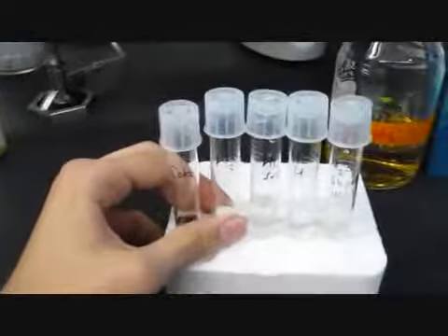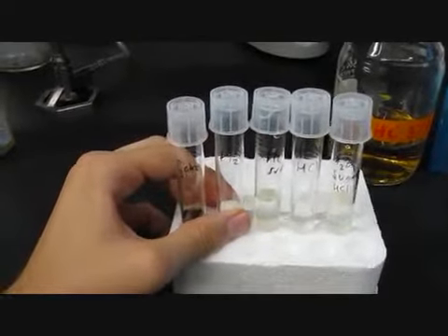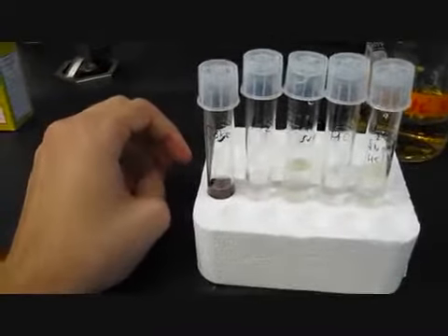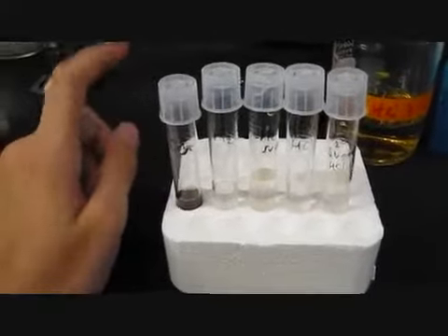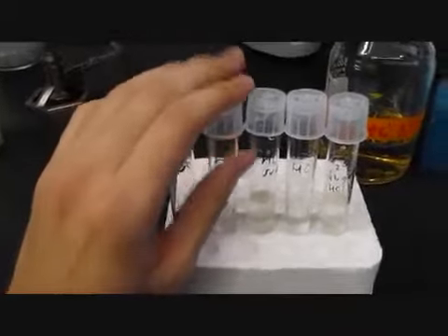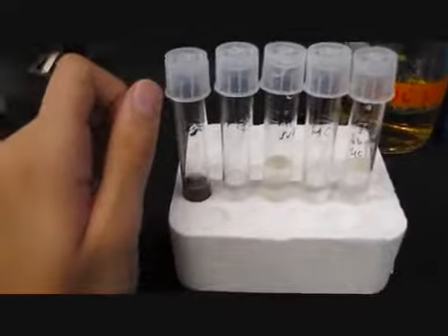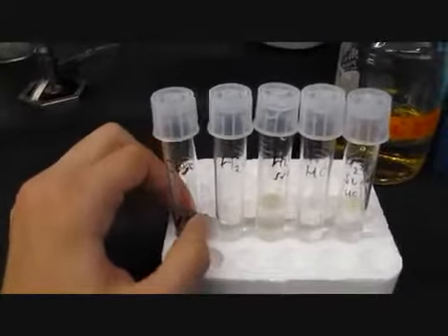And what we're trying to see here is what type of effect each variable has and which one is the most detrimental to bacterial growth. So we'll see whether bacteria can survive in the H2O or any of the others, and then we'll see which sample does the best.